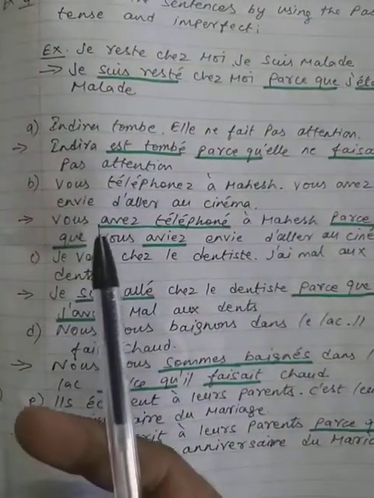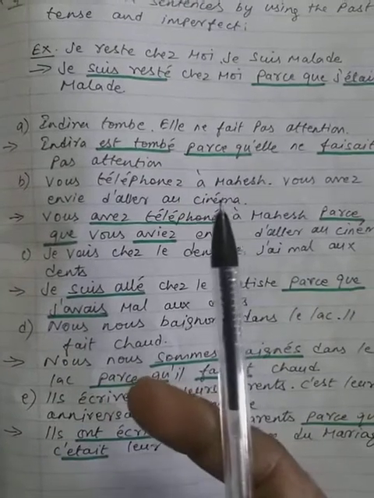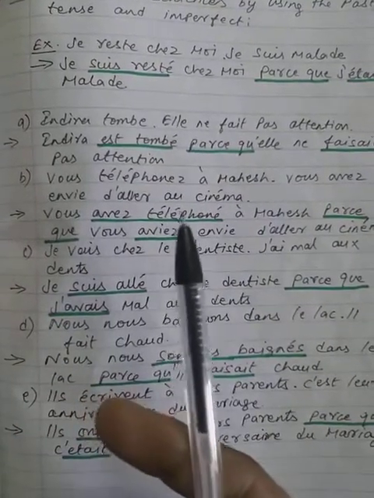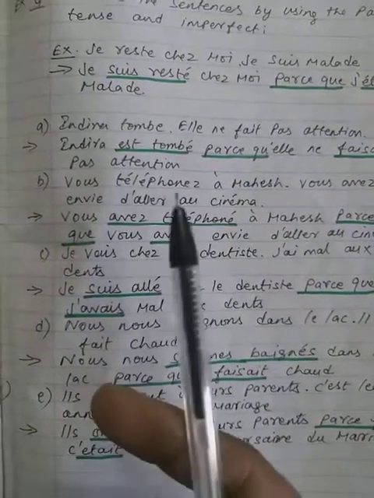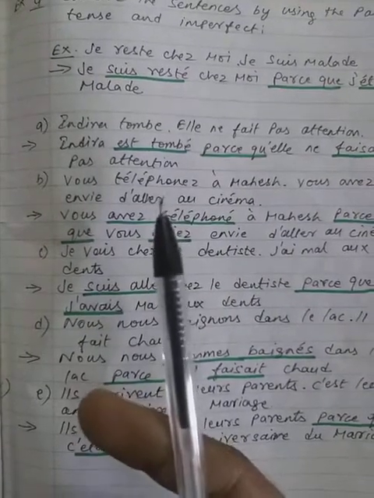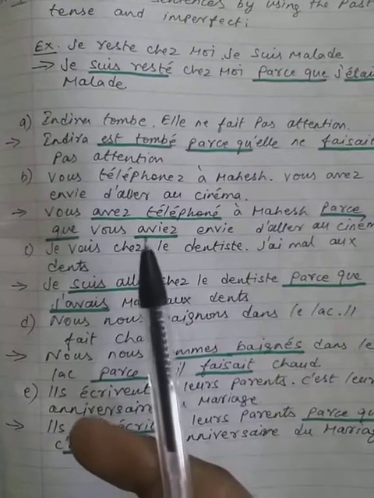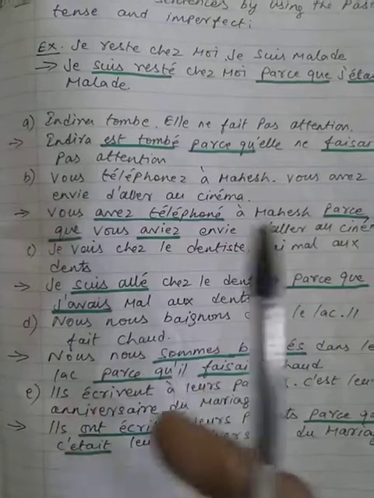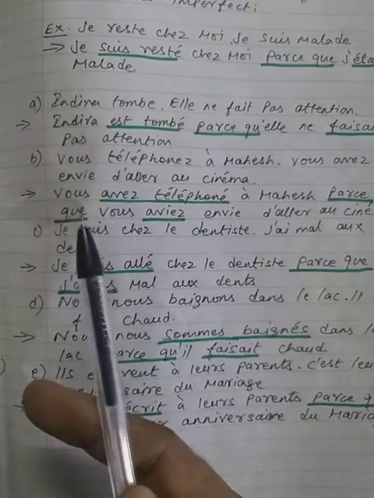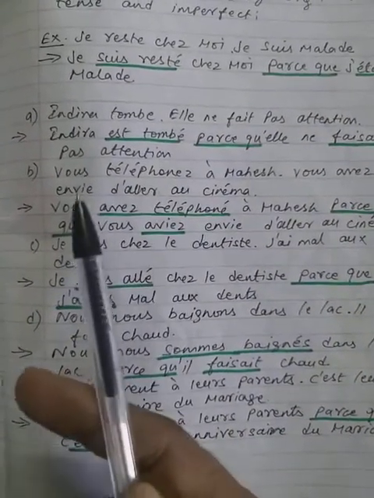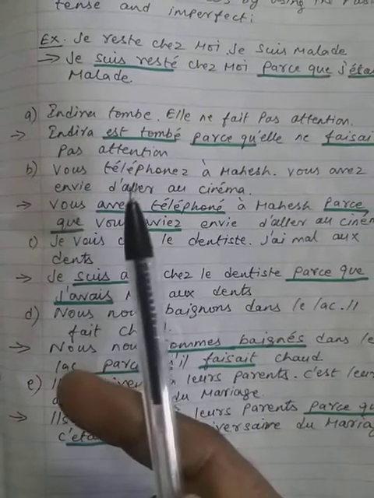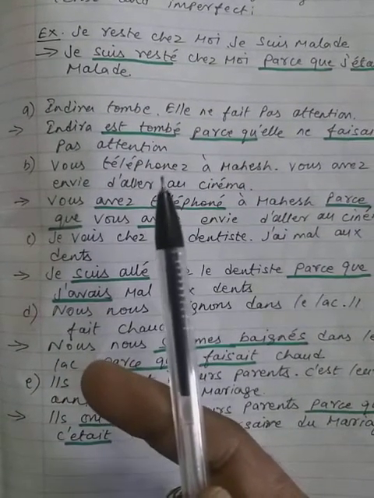Now, second question. Ou téléphoner à Magesh, vous avez envie d'y aller au cinéma. Both are given in present tense. You have to convert the first verb into passé composé, the second verb into imperfect. Téléphoner. So write the subject vous. Téléphoner is given in present tense.